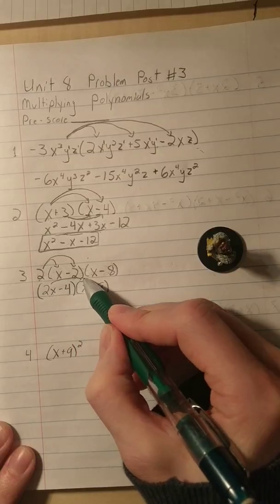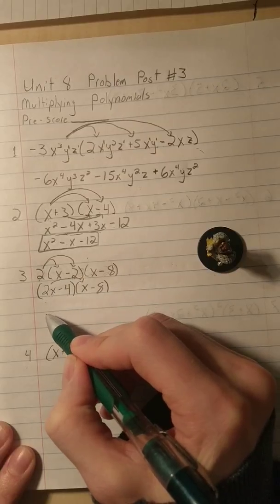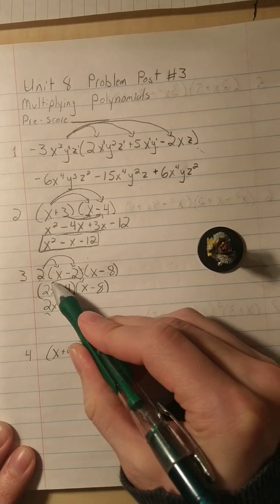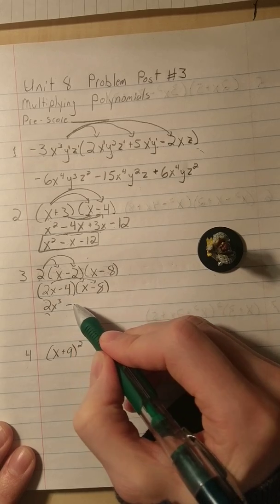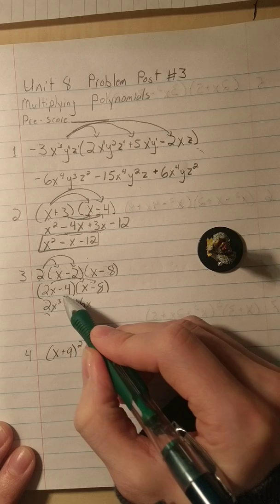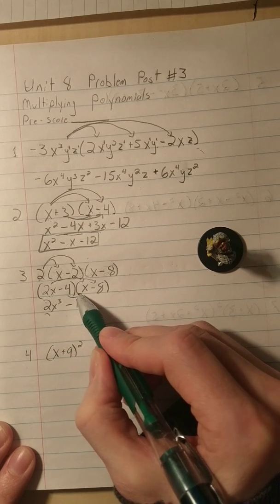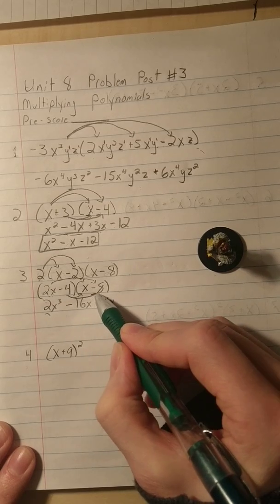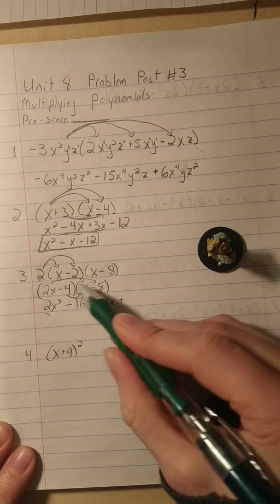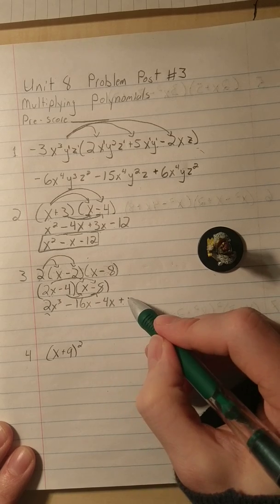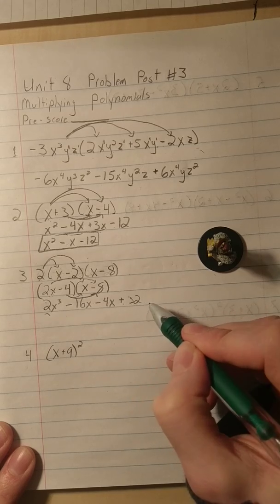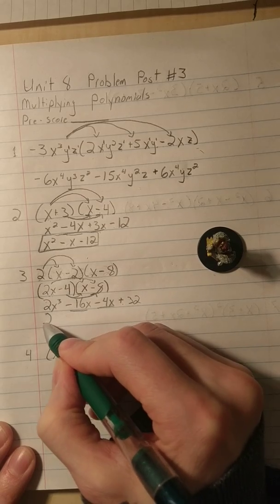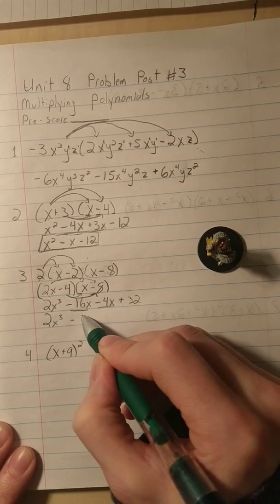Start with my 2x. 2x times x will give me 2x to the third. 2x times negative 8 will give me negative 16x. Now it's time for the negative 4. Negative 4 times x, minus 4x. Minus 4 times minus 8 will be a positive, because negative times negative is a positive, and 4 times 8 is 32. Check my terms. Looks like I got some like terms, negative 16x and negative 4x. So they will combine to a negative 20x.